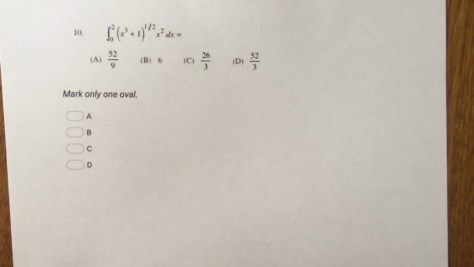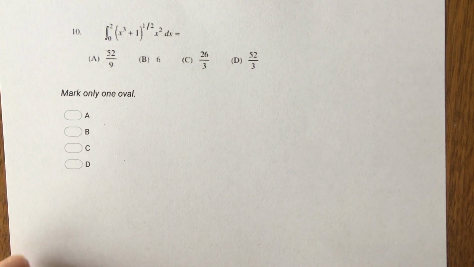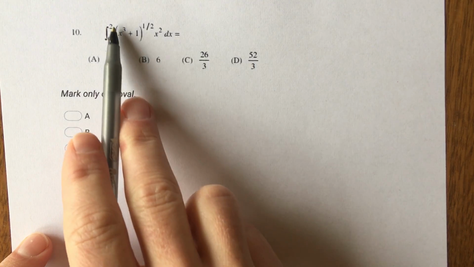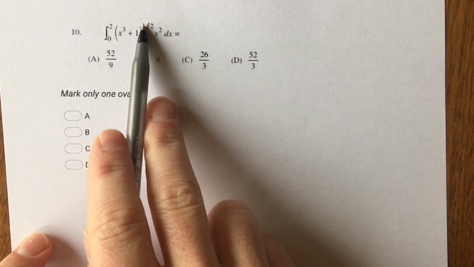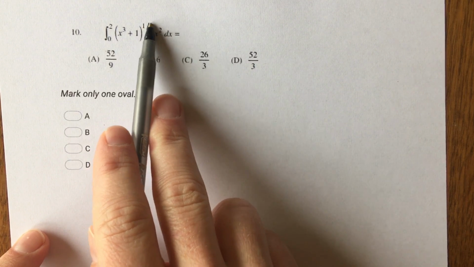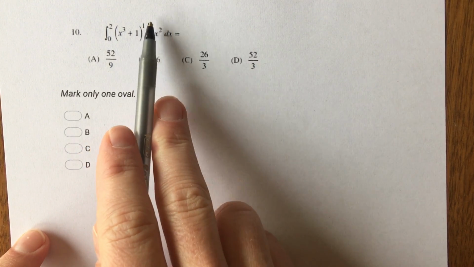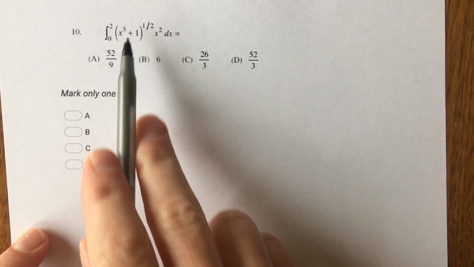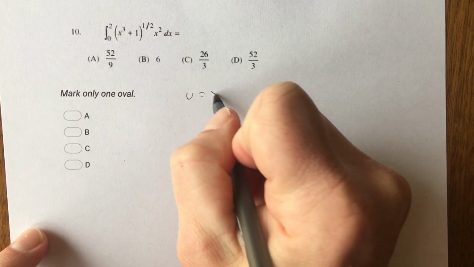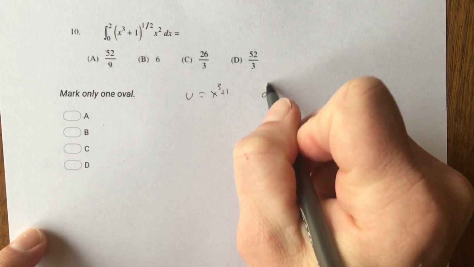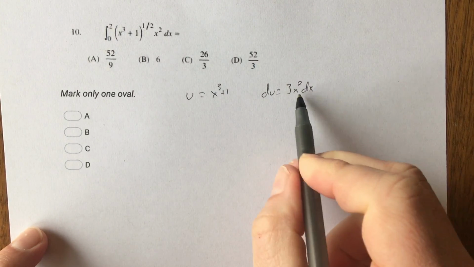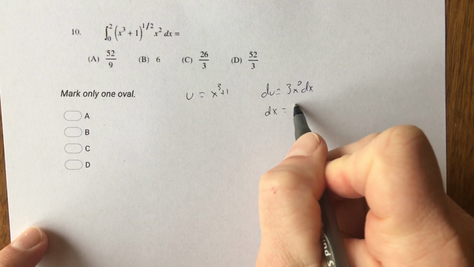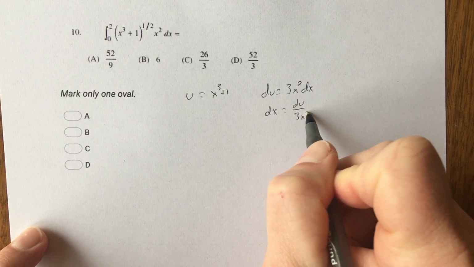Alright, we're going to do problems 6 through 9 now and review day 1. The first one gives us a definite integral, and we can see that we have x cubed plus 1 inside of the 1/2 here. Whenever we have a function inside of another, we need to think of a u sub. So our u here is going to be x cubed plus 1. Our du is going to be 3x squared dx. So dx will be du over 3x squared.